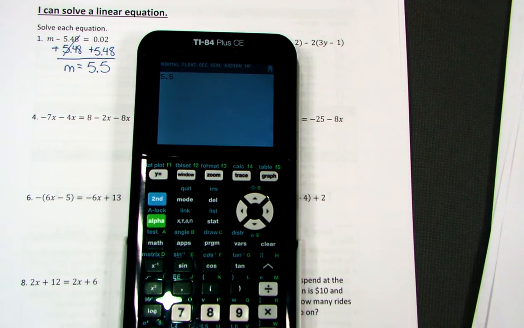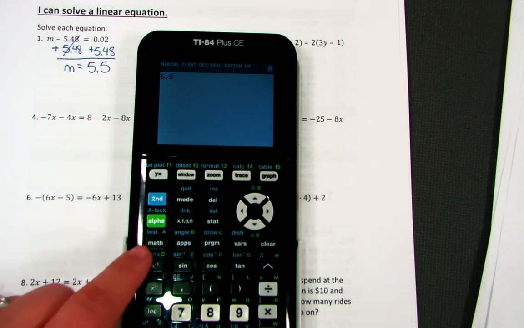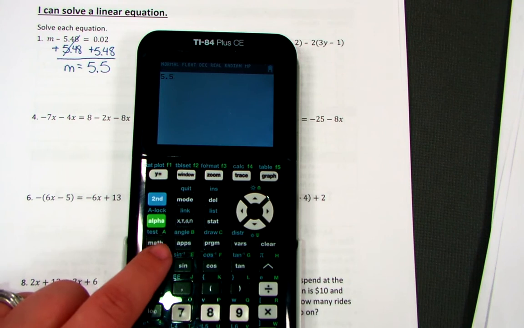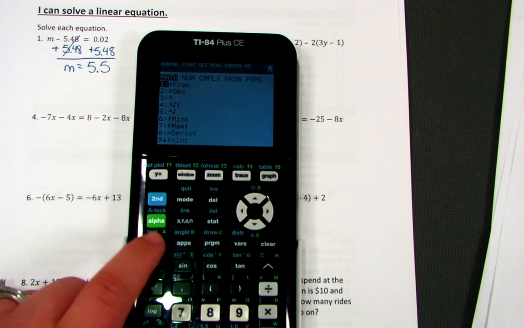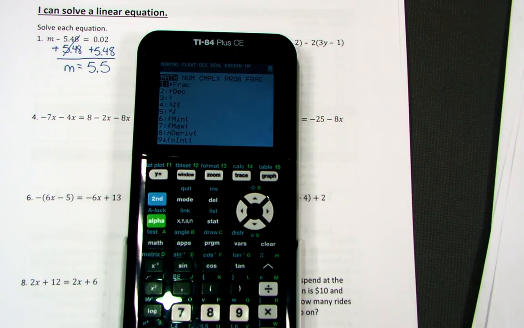So we had 5.5 as our answer. In order to change this to a fraction, we're going to use the Math button here. Math. And then you'll notice that the very first option is frac. That is going to change our 5.5 to a fraction. So it says 5.5, and that arrow means I'm going to change it to a fraction. And once you press enter, it automatically gives you simplest form.